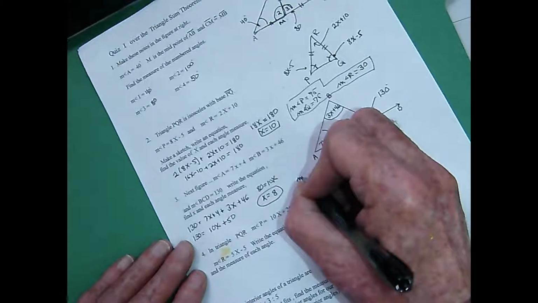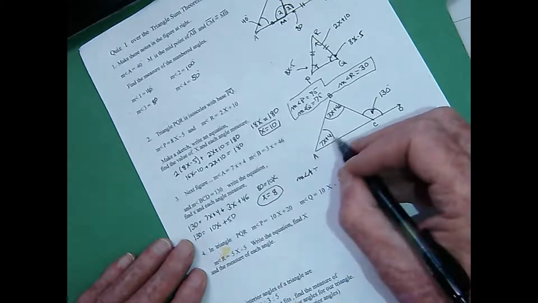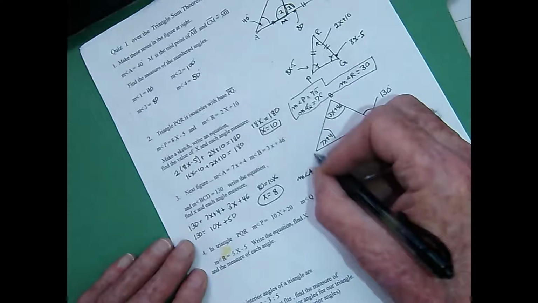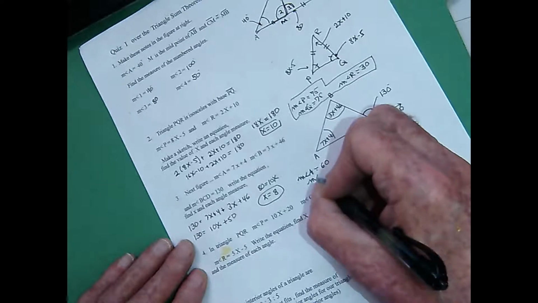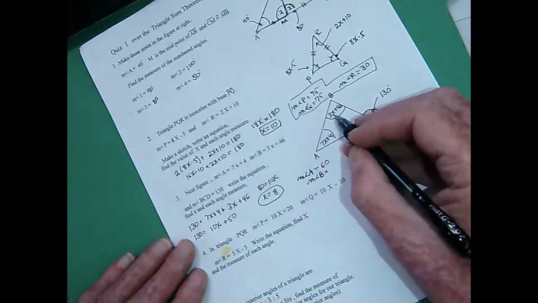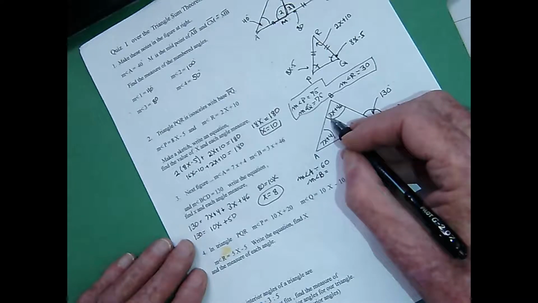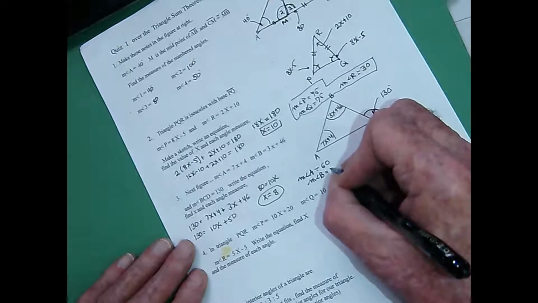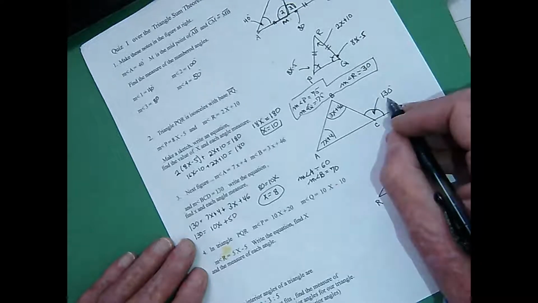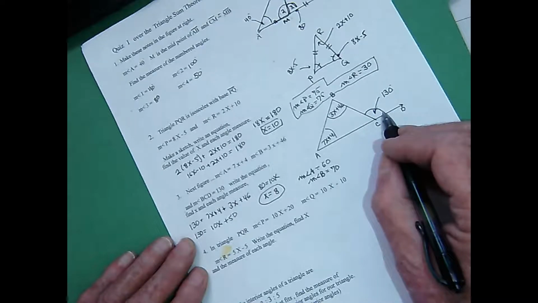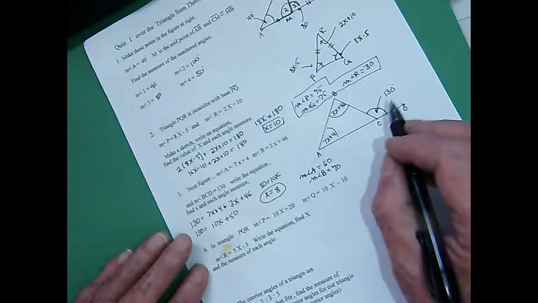Measure angle A. If x is truly 8, 7 times 8 is 56, plus 4 would be 60. Measure angle B. 3 times 8 is 24 plus 46. That'd be 70, wouldn't it? Hey, that's good because that 60 and that 70 add up to that 130, don't they? That worked out as it should.